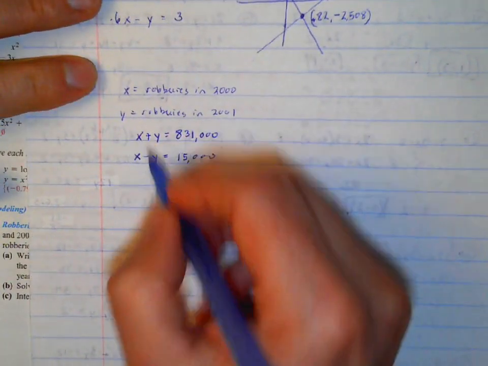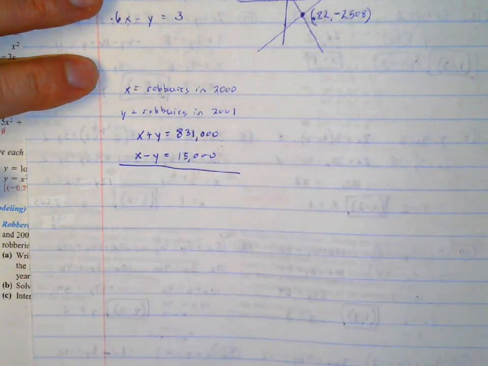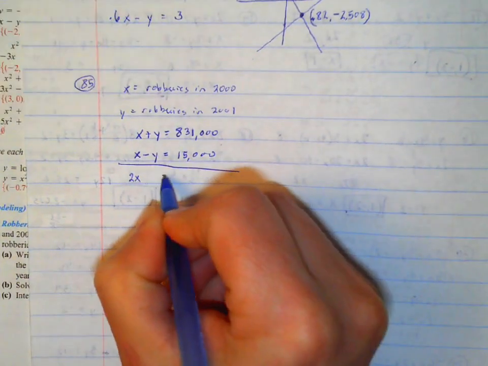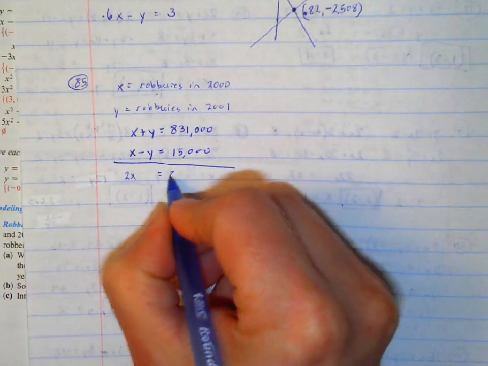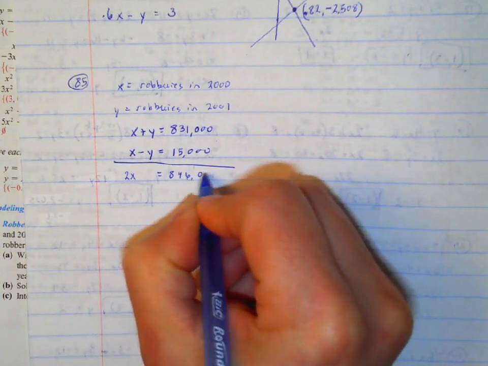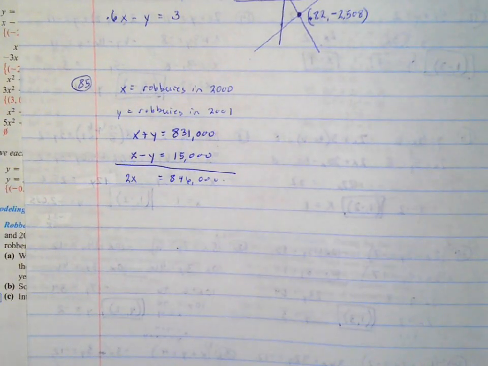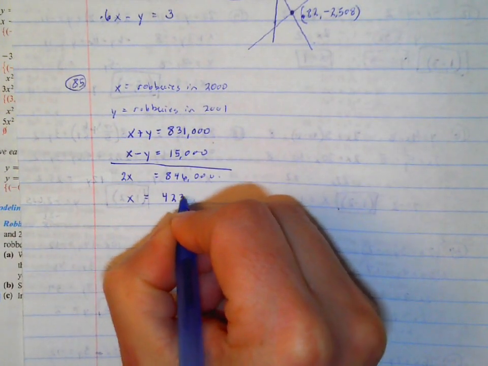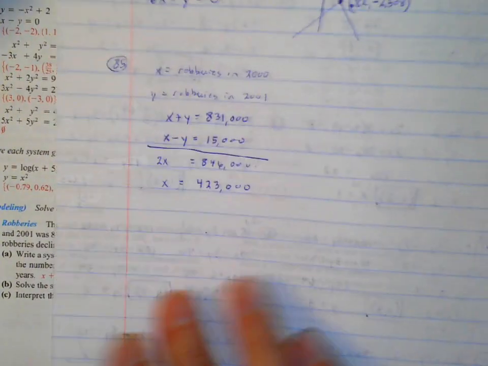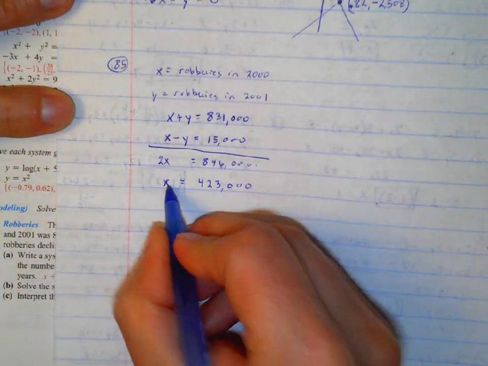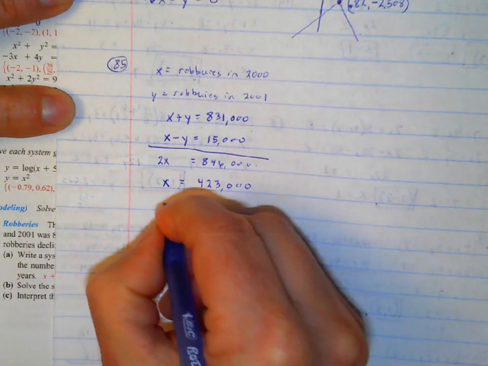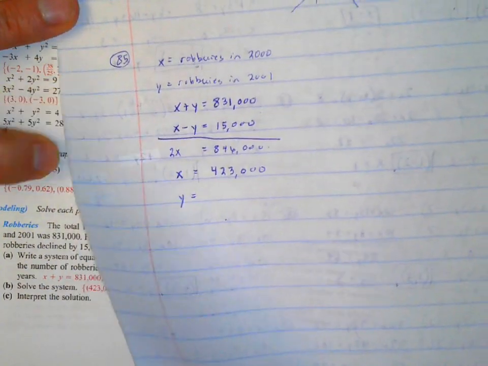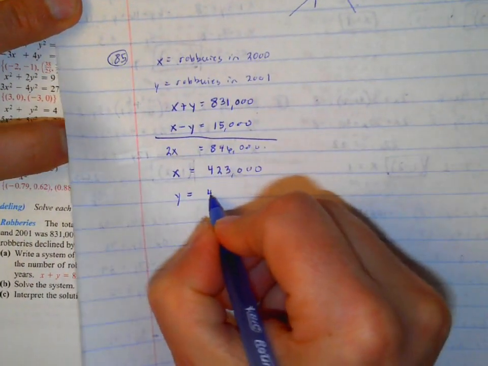You can solve this whichever method you want. I'm going to use elimination because it's really nice right here. So I'll get 2x equals 846,000, and then divide by 2, be 423,000. Okay, and if you take this x and plug it back into any of these equations, you'll get a y that comes up to be 408,000.